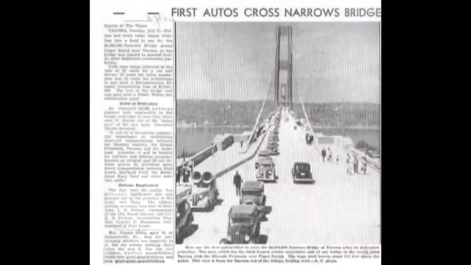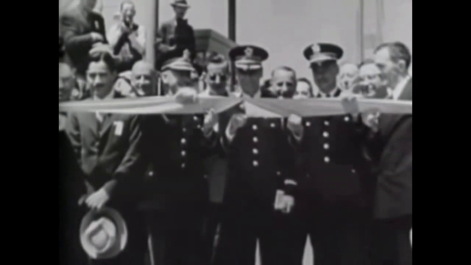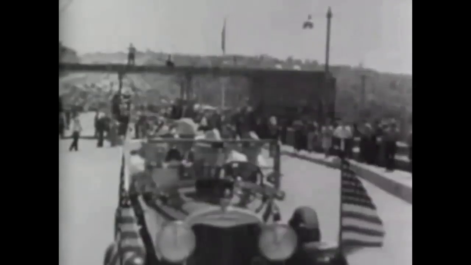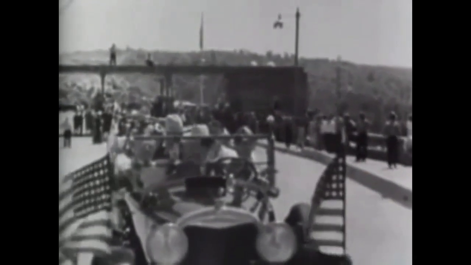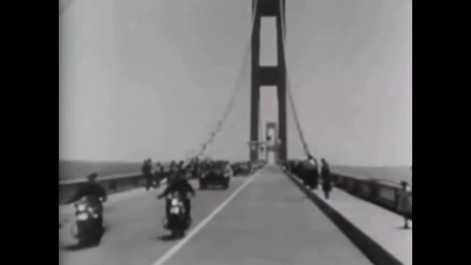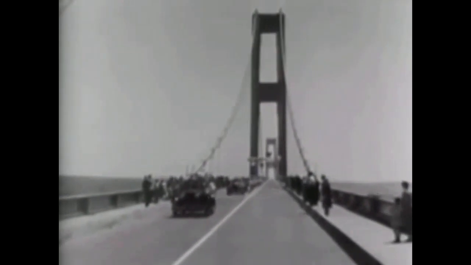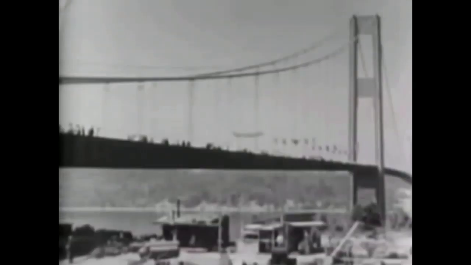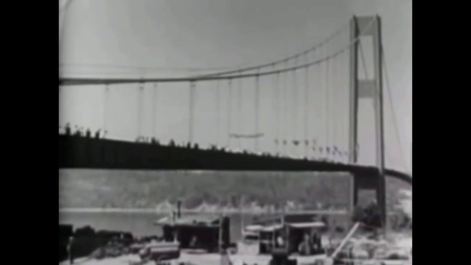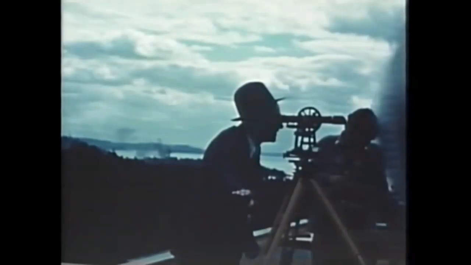On July 1st, 1940, the Tacoma Narrows Bridge officially opened. It was the third longest suspension bridge in the world. Thousands of people attended the ceremonies. Thousands more worldwide were intrigued by the bridge's extraordinary width-to-length ratio and its exceptional flexibility. But the Tacoma Narrows Bridge had an even more fascinating characteristic: its bounce.